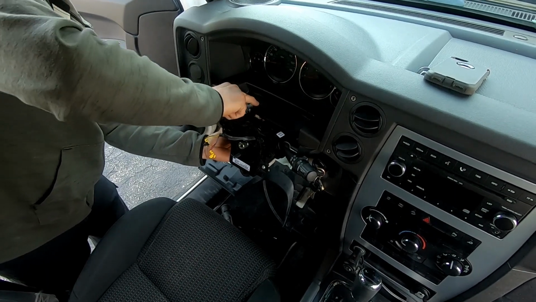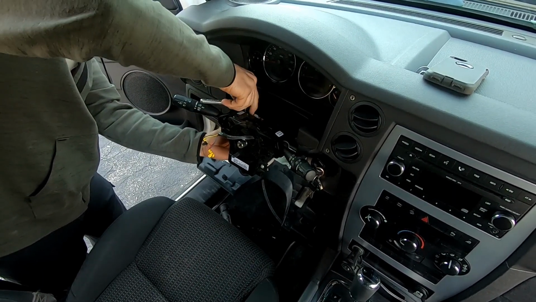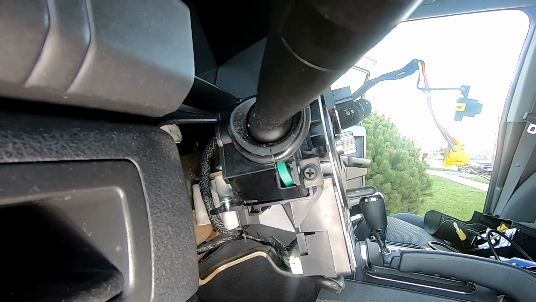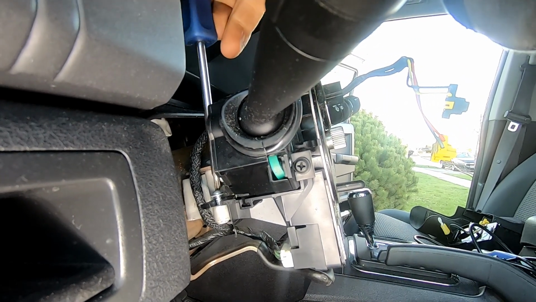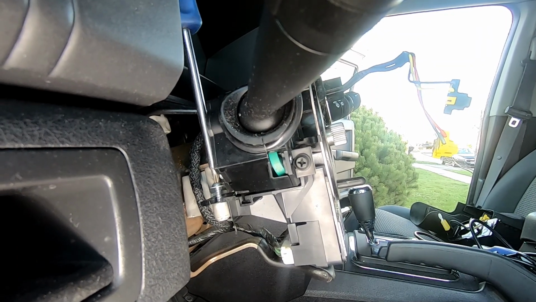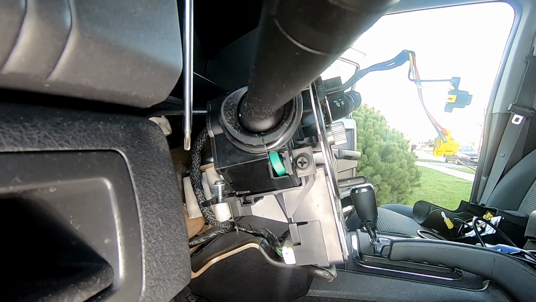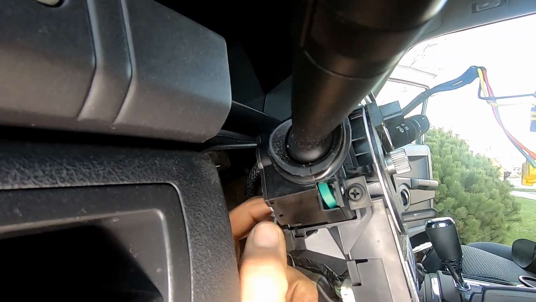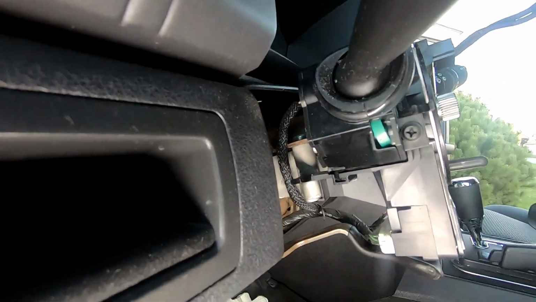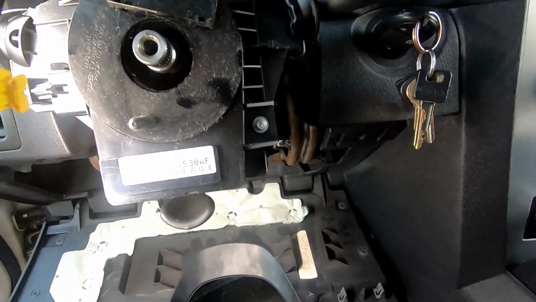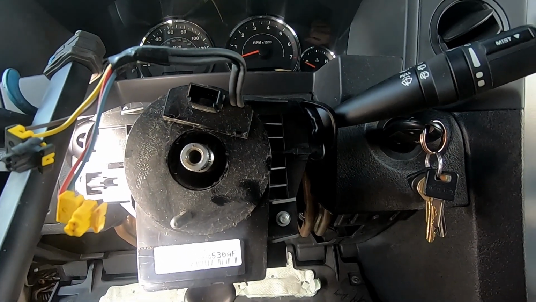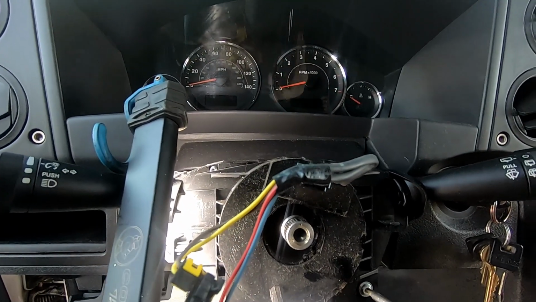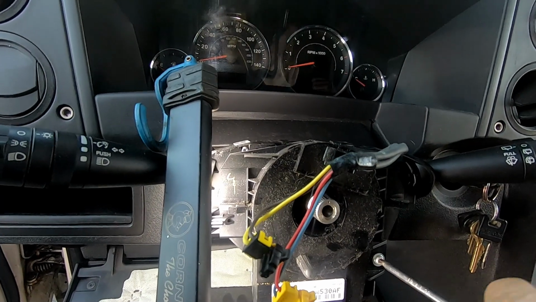Okay, I'm gonna take the other side out as well. Good. Now we can take the third bolt that's on the bottom. That's the last bolt.